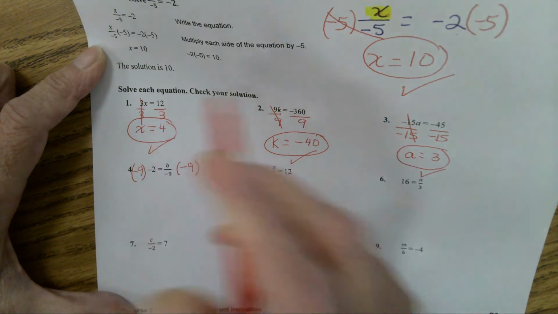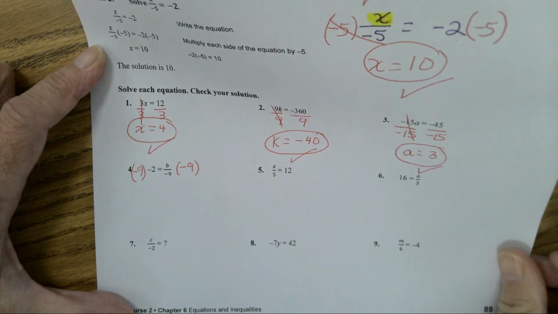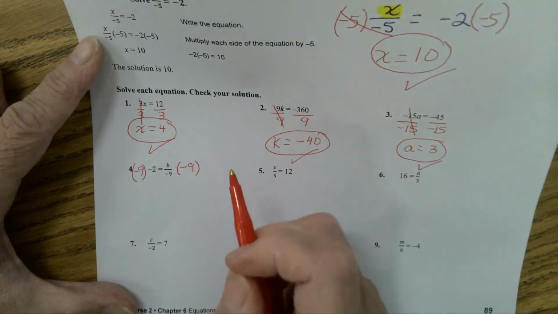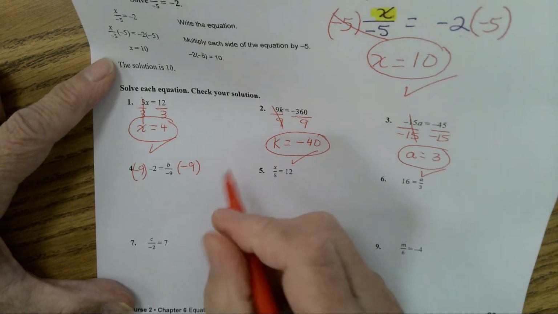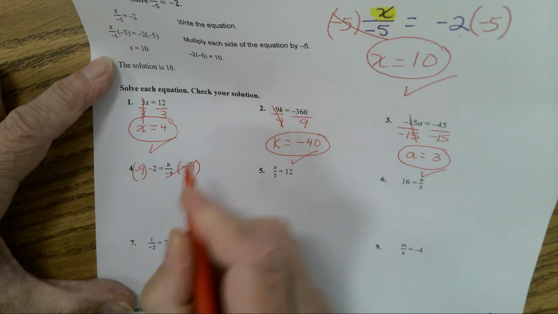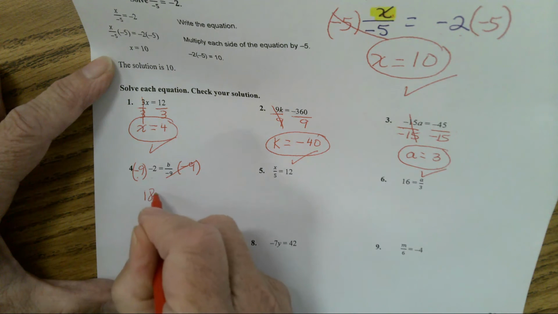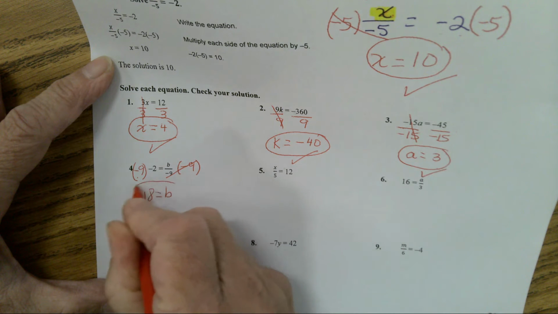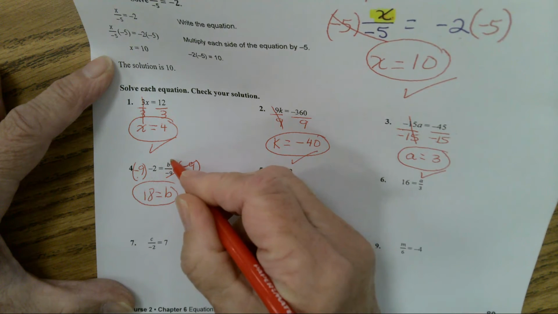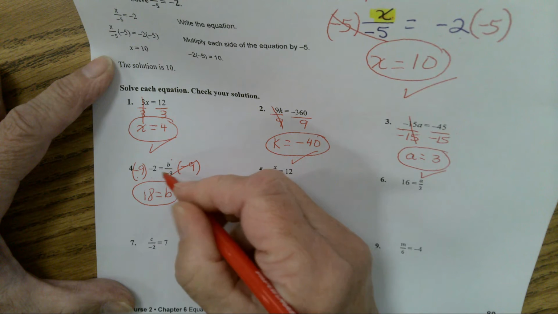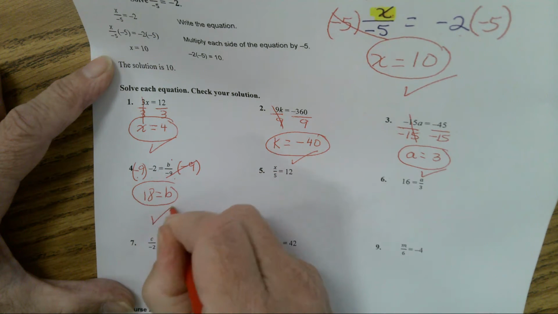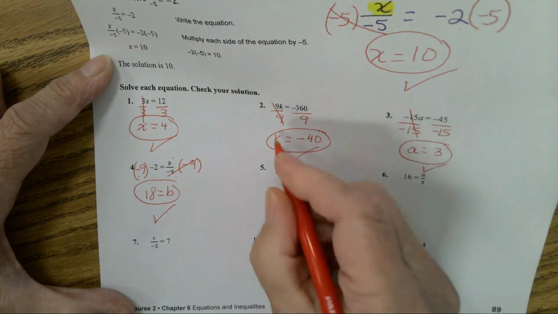That's what the rules set up at the top say. It's the multiplication property of equality. Now, that cancels out. Negative 9 times negative 2 is a positive 18 equals b. Check it. 18 divided by a negative 9 equals a negative 2. Yes, it does.